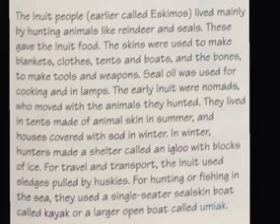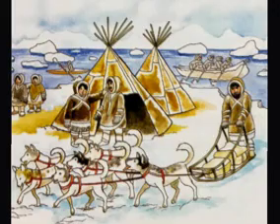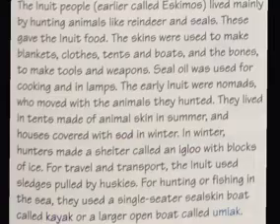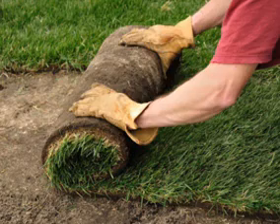The early Inuit were nomads who moved with the animals they hunted. They lived in tents made of animal skin in summer and houses covered with sod in winter. Sod is basically the surface of the ground with the grass growing on it, like this.